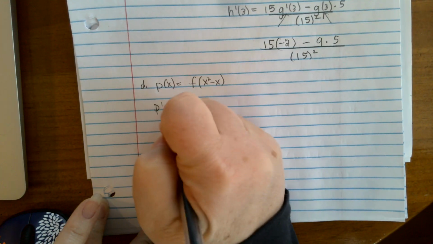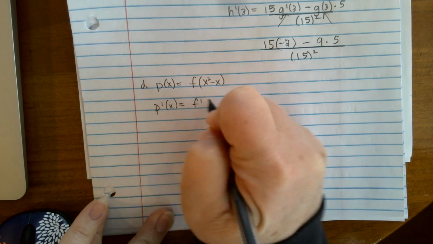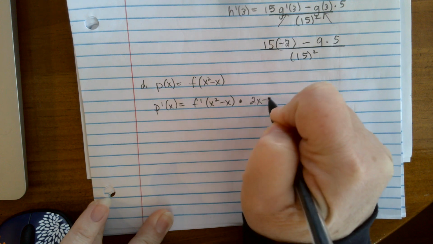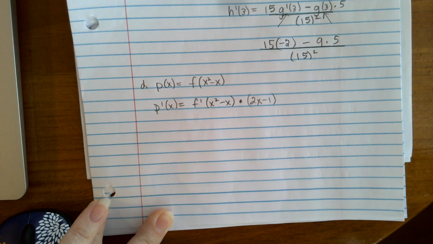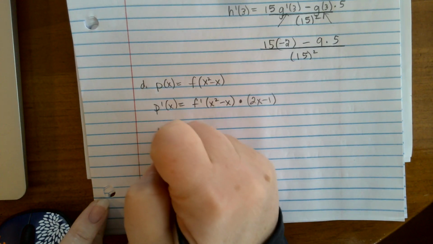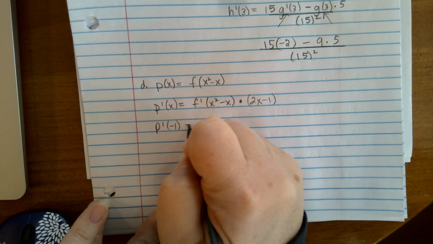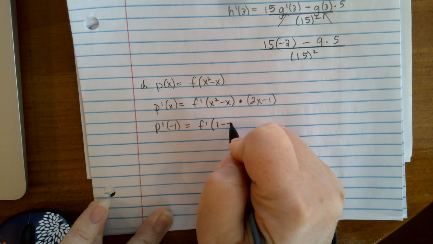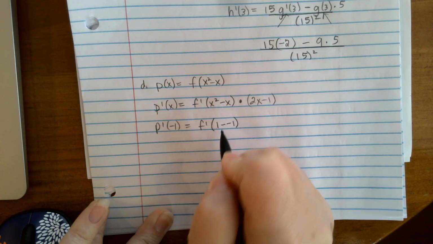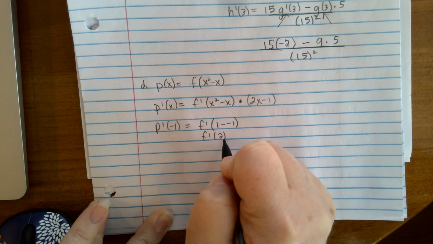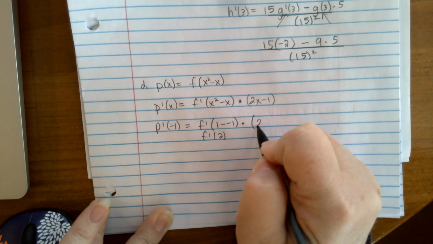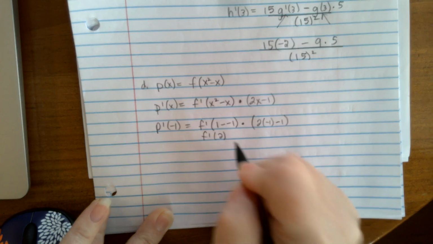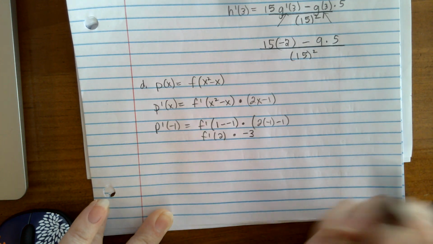Well, that's the chain rule. So that's the derivative of the outside times the derivative of the inside. And they want you to evaluate that at -1. So f prime of -1 squared is 1 minus a -1, so that'll be f prime of 2, times 2 times -1 minus 1, so that's -2 minus 1, or times -3.